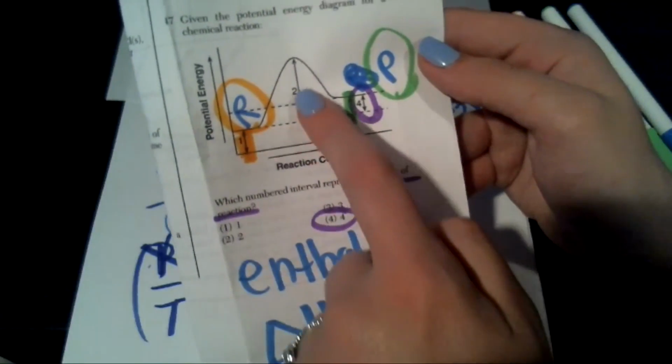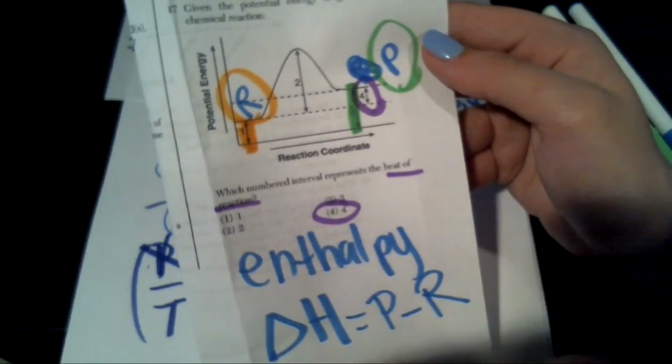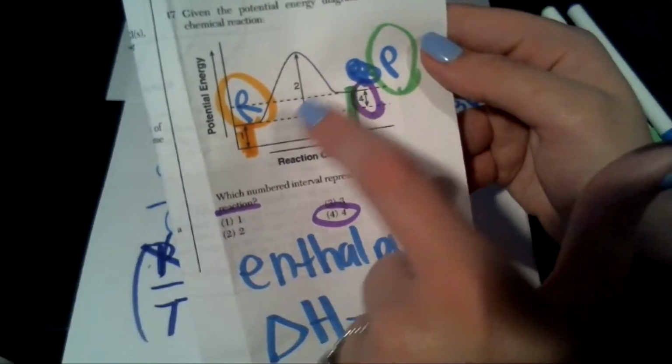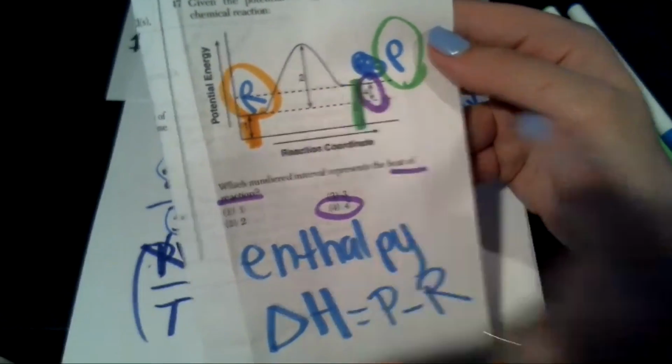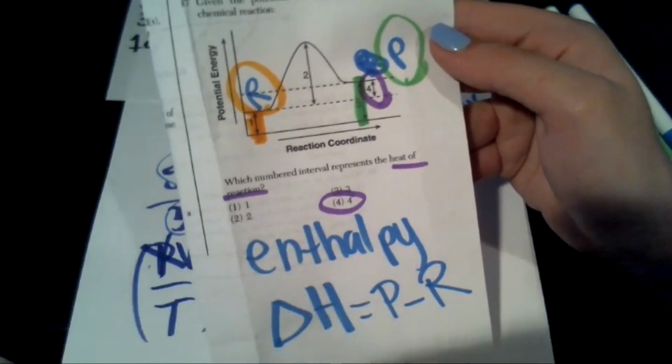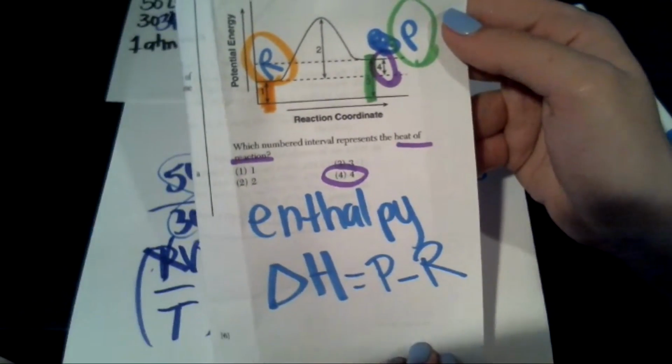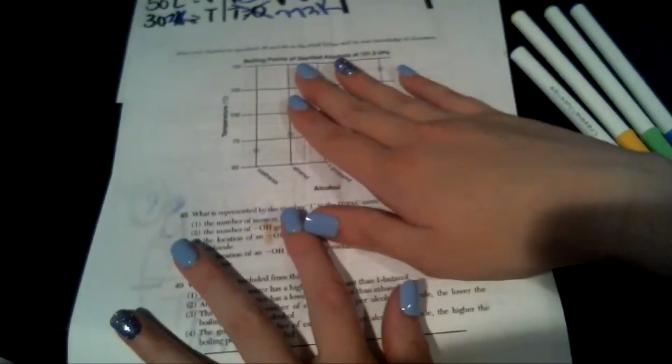But this one's higher, this one's lower. Say it's 50 and 40. Subtract them, 50 minus 40, you get a positive 10. So your delta H is positive. It's endothermic. Low to high, more energy has to go in than comes out. There's a lot of ways that we know this is endothermic.